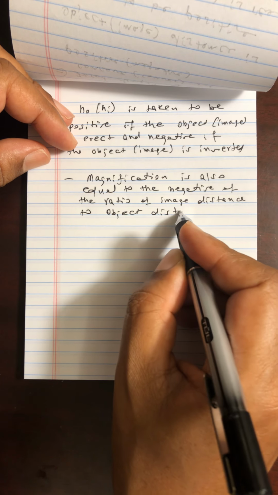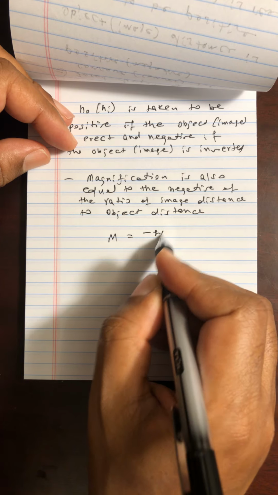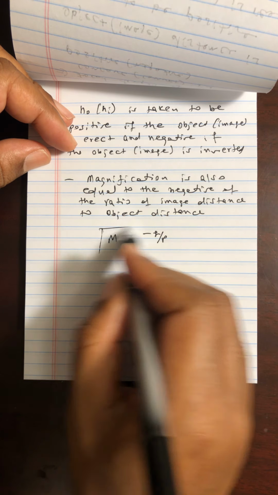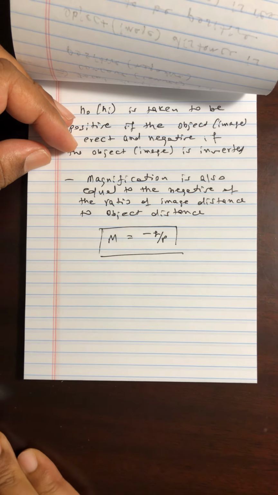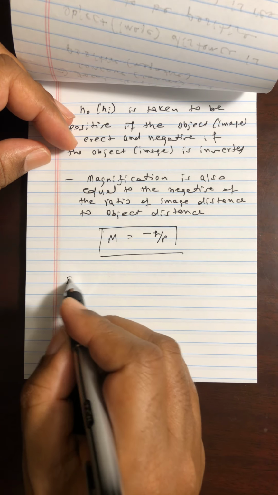So we have also the following formula for magnification: negative of image distance over object distance. Okay, so now let's look at an example.